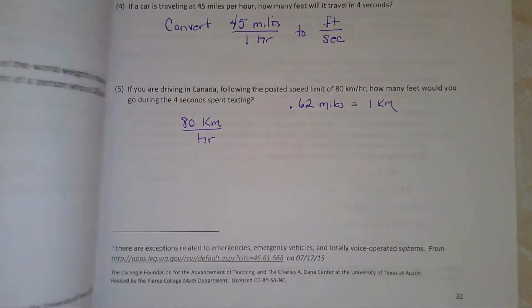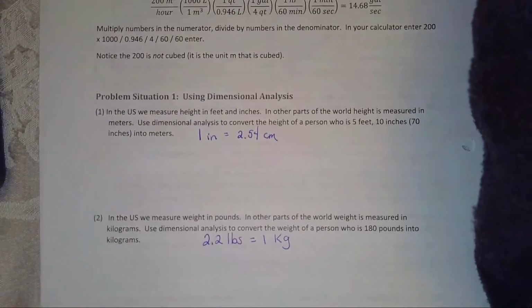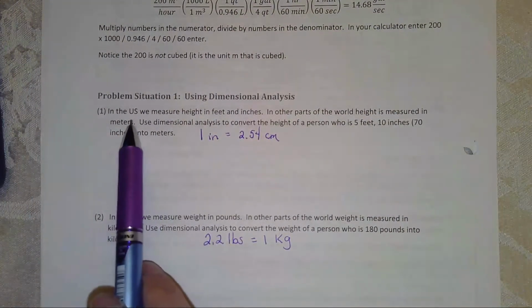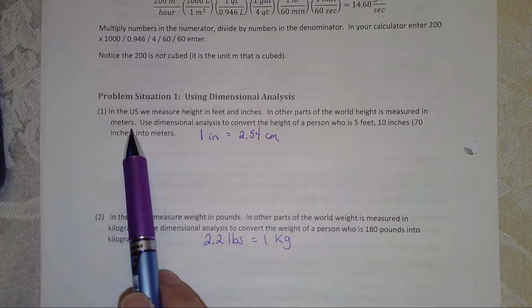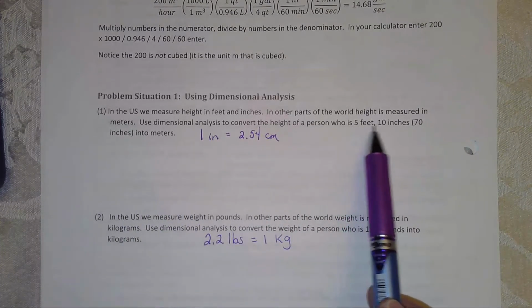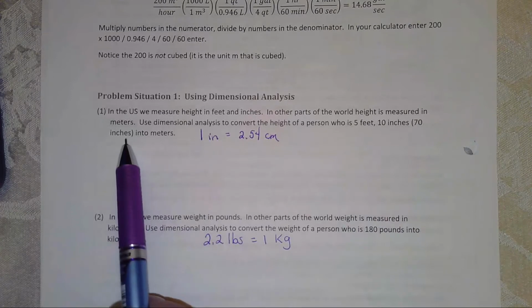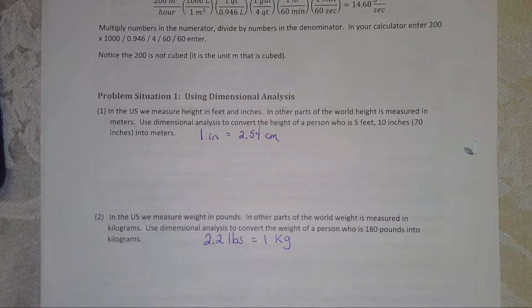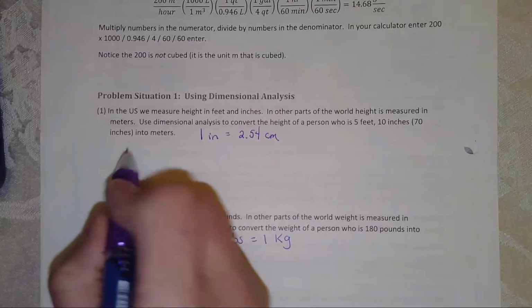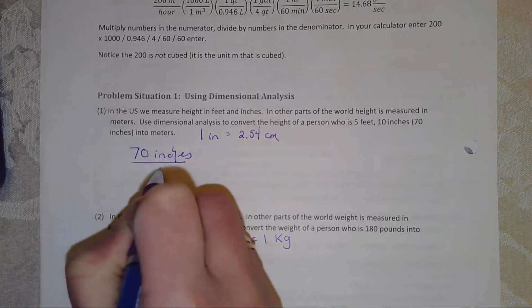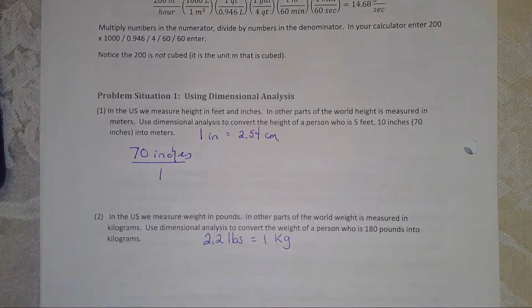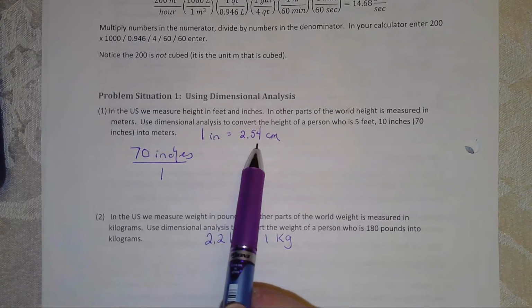Now the only other problems I want to try are just the few that I've made little notes on. All right, so it says in the US we measure height in feet and inches, but other parts of the world measure in meters. So they say, let's pretend someone is 5 feet 10 inches tall, so that's 70 inches. And they said, can you please convert that to meters? So we have 70 inches.